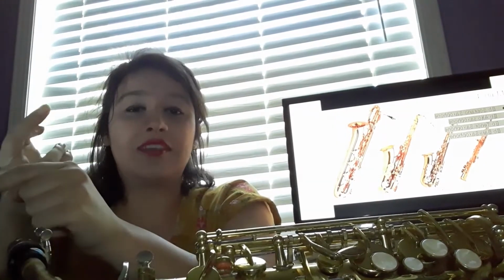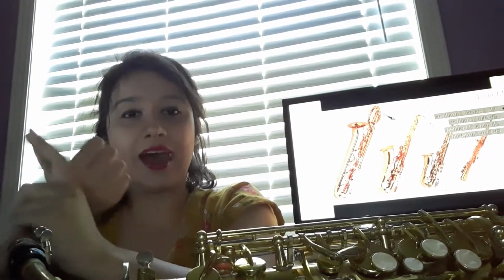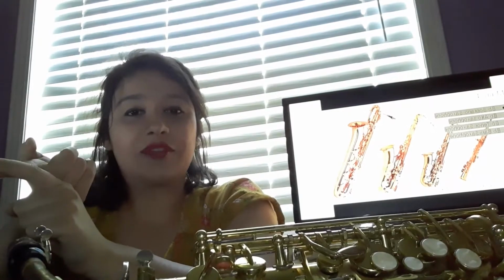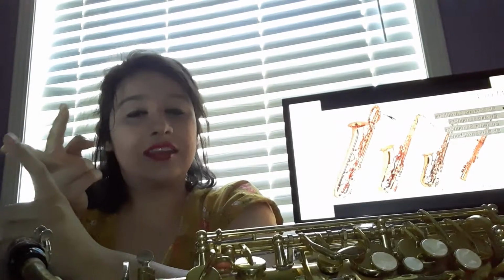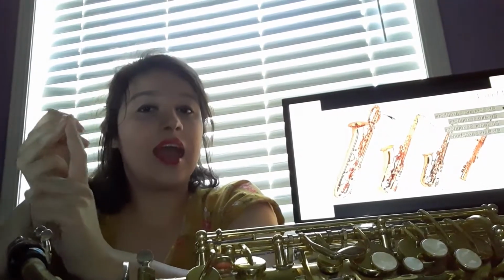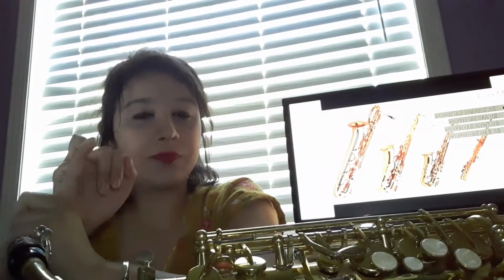There are four main types of saxophones, each in a different register. The main types, which you may have heard of, are the soprano saxophone, the alto saxophone, the tenor saxophone, and the baritone saxophone. The soprano saxophone is in the key of B flat. The alto saxophone is in the key of E flat. The tenor saxophone is in the key of B flat as well. And the baritone saxophone is also in the key of E flat.